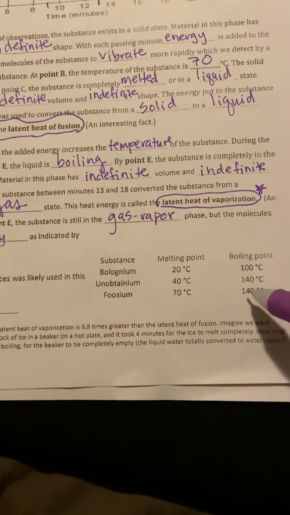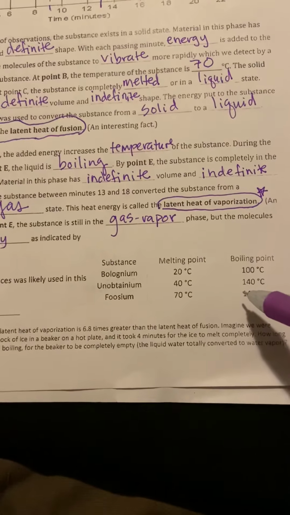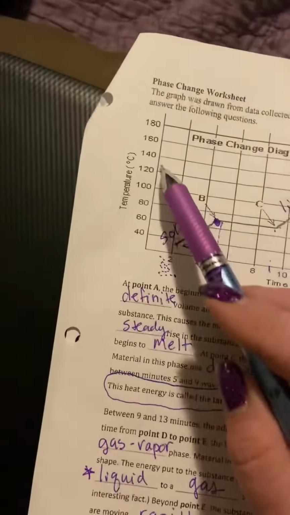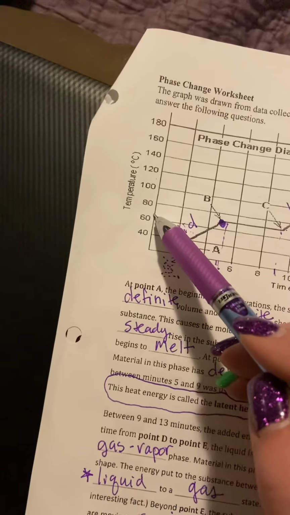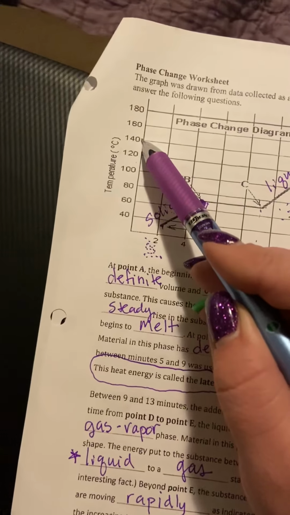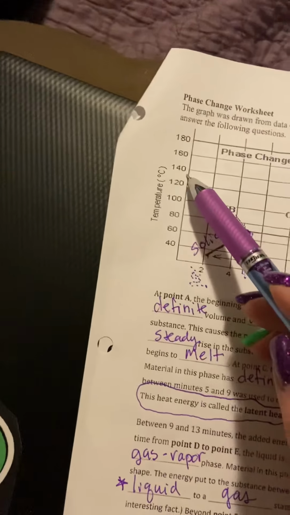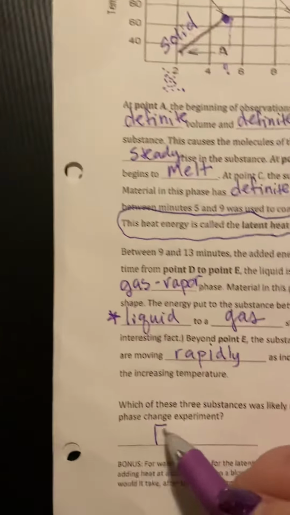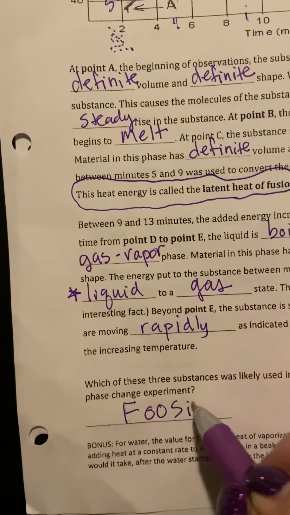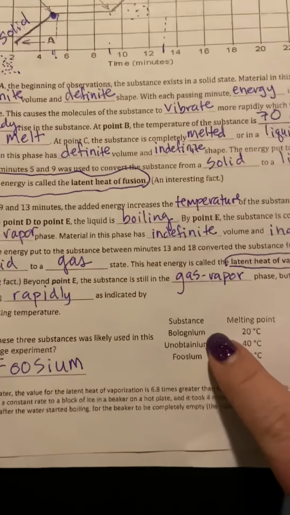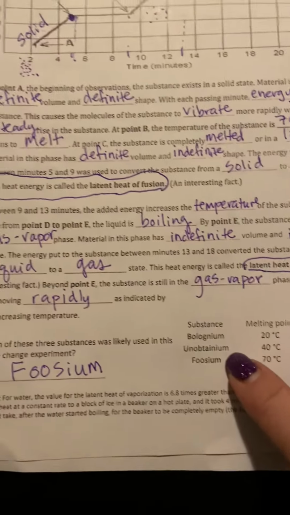Okay, so let's go up and look and see, and you will see that from 70 degrees to 140 degrees, it's going to be fusium. Okay, so take some time and look at that and figure out why it's not the rest of these.